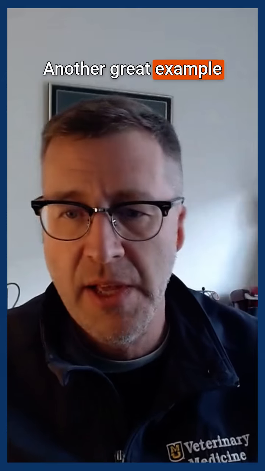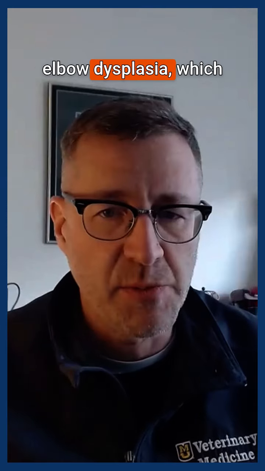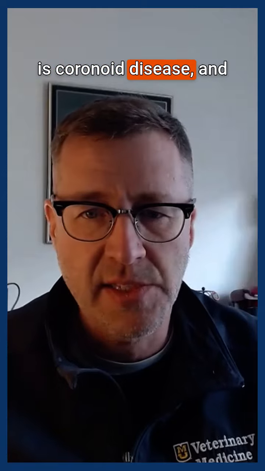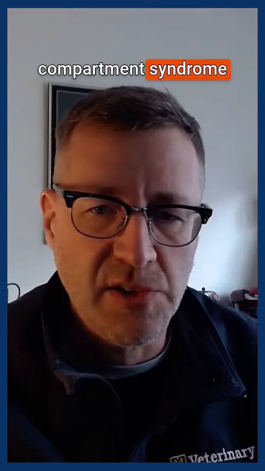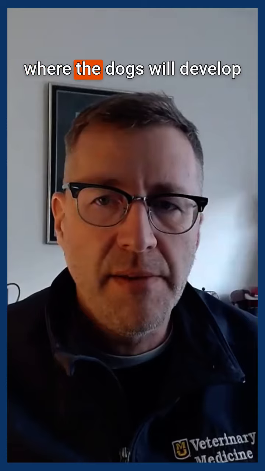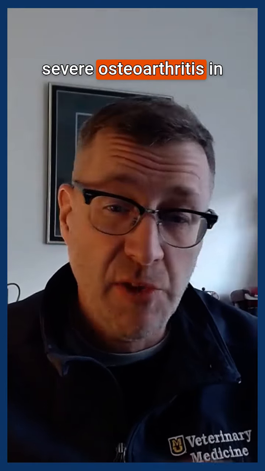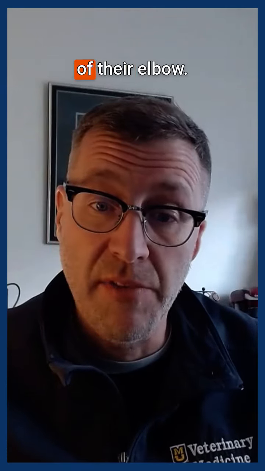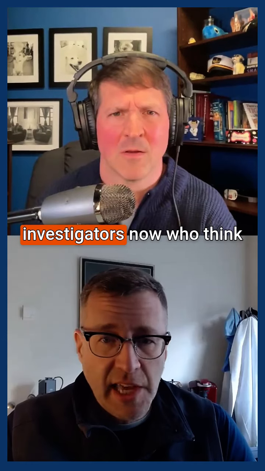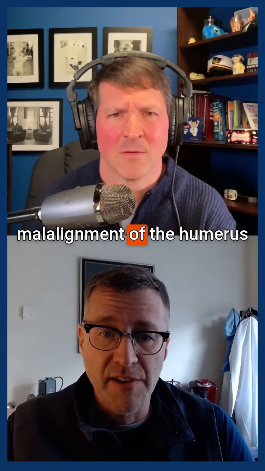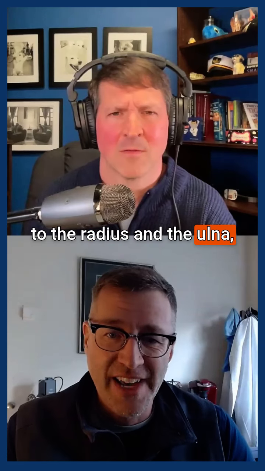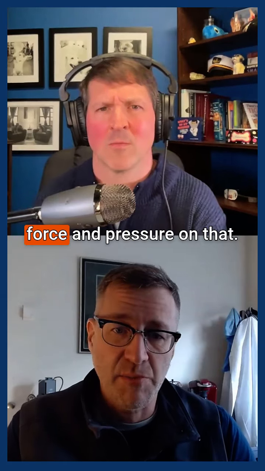Another great example is a very specific kind of elbow dysplasia, which is coronoid disease. And there's a subcategory of that called medial compartment syndrome, where the dogs will develop severe osteoarthritis in the medial compartment of their elbow. And there are many investigators now who think that this may be as a result of malalignment of the humerus to the radius and the ulna, which can put excessive force and pressure on that.